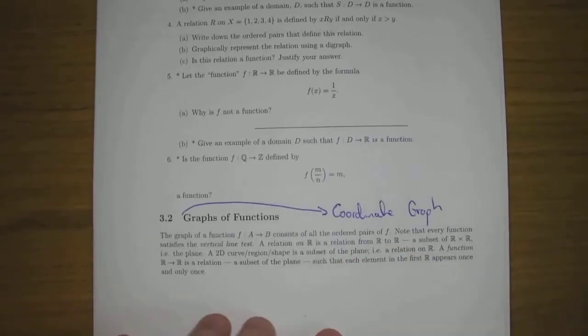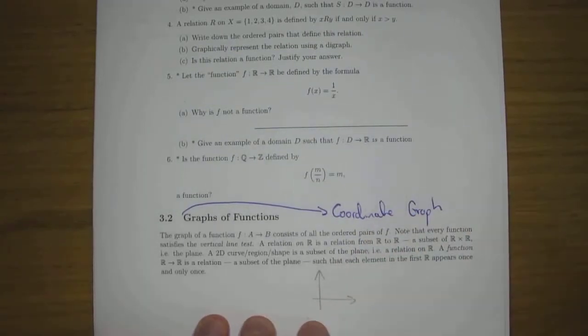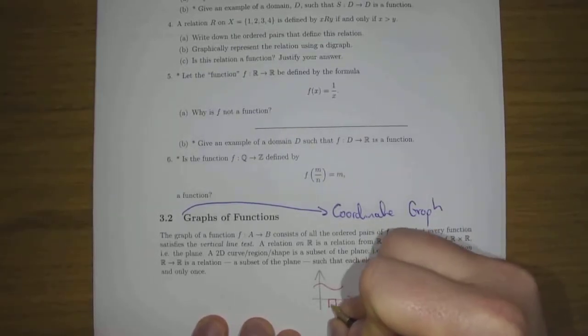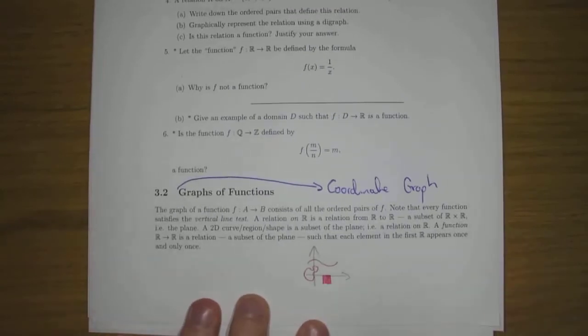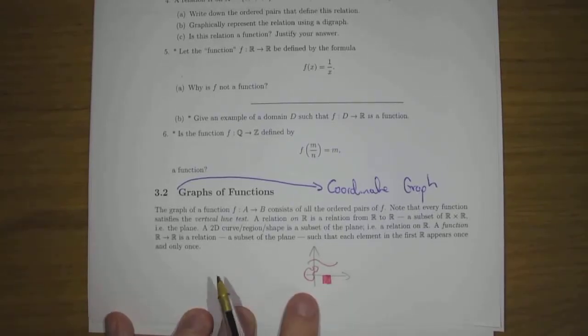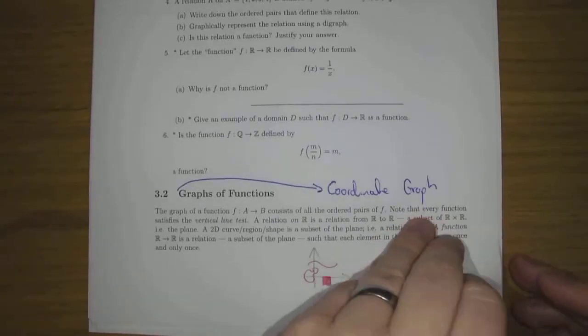So a relation R. What I'm saying here is if you've got the plane, two-dimensional space, and you draw a curve, a region, or a shape, all of these are subsets of the plane, and therefore they're actually all relations. And a function is a relation, so it is a subset of the plane. That means that we can actually draw a function essentially. It's certainly a function where the inputs are real numbers and the outputs are real numbers.